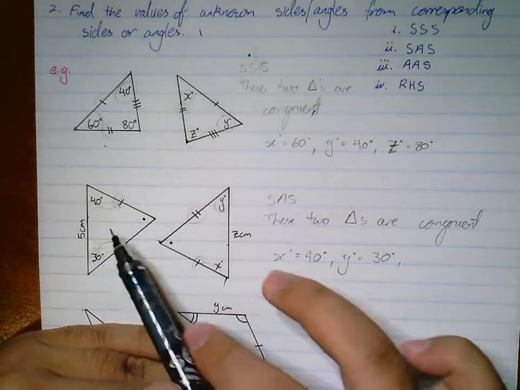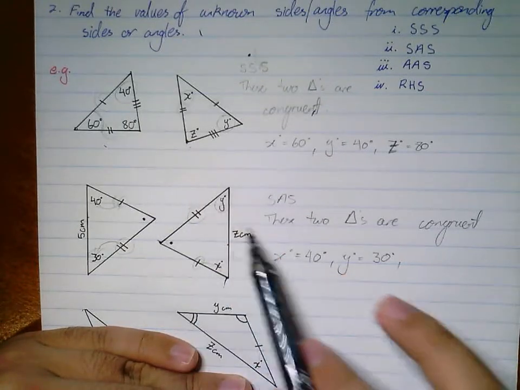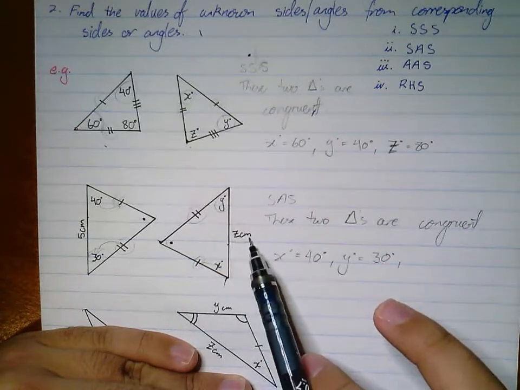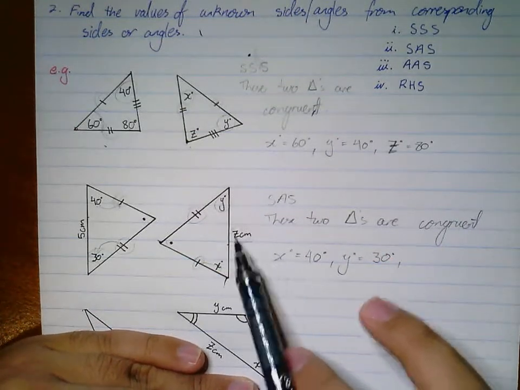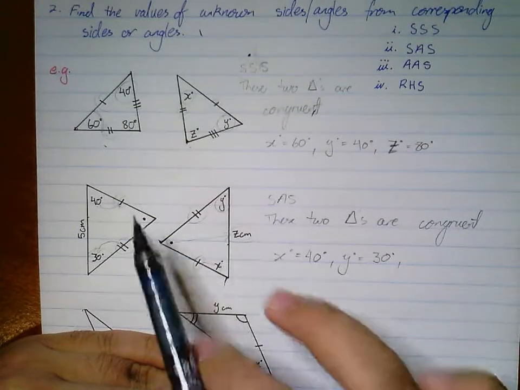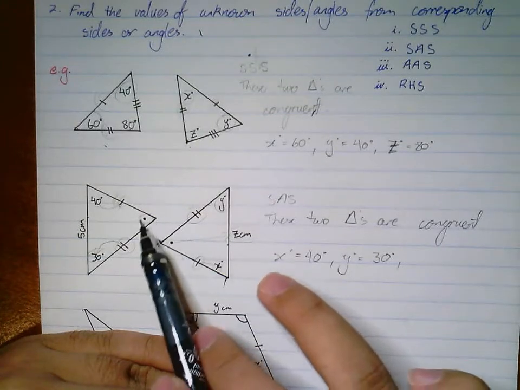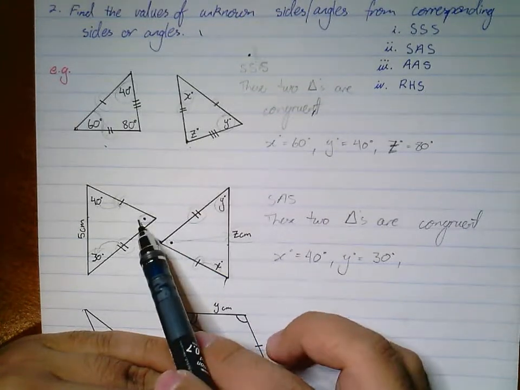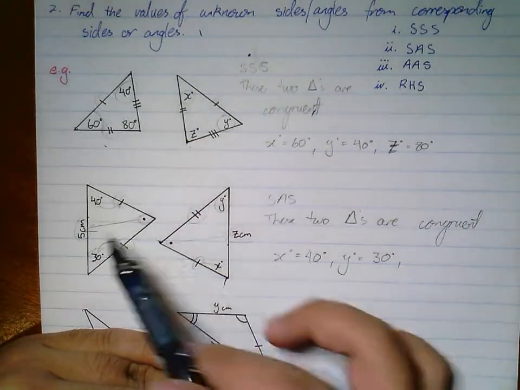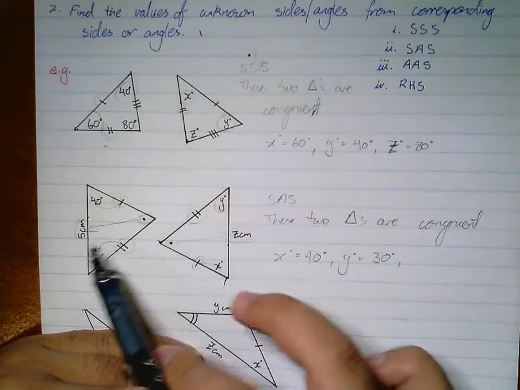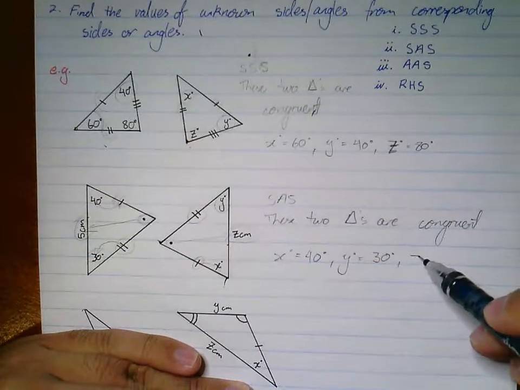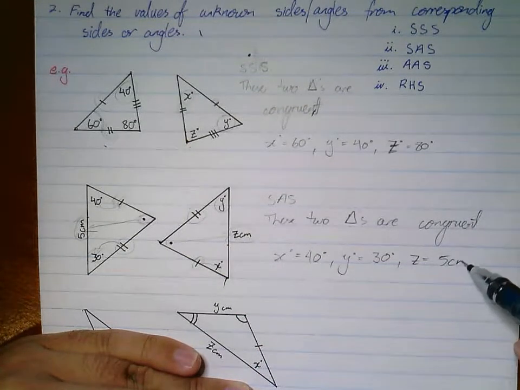And finally, if it isn't obvious enough, we have a missing side here, which is z. So z centimeters is opposite our dot. If we take a look at the corresponding angle on our congruent triangle, what's opposite to it is 5 centimeters. Because these two triangles are congruent, the corresponding side is also 5 centimeters. So z is equal to 5 centimeters.